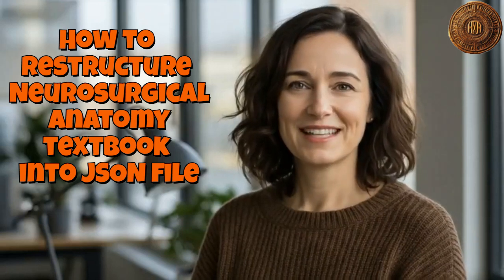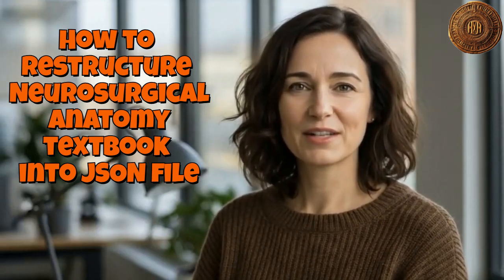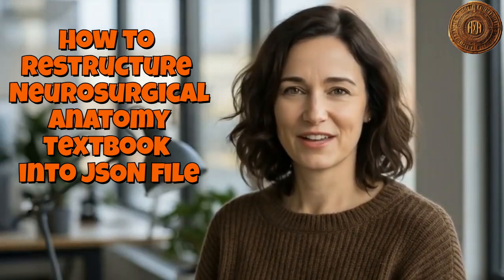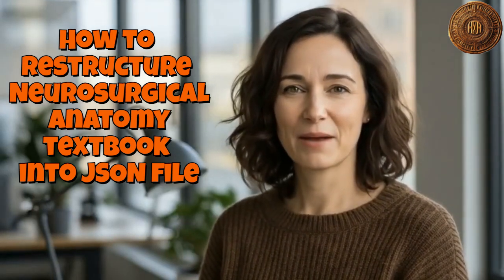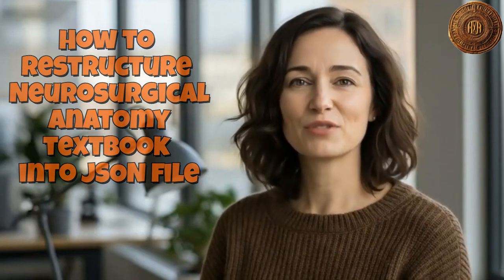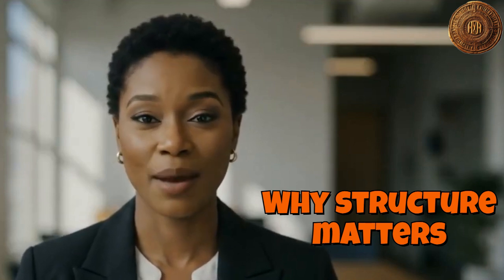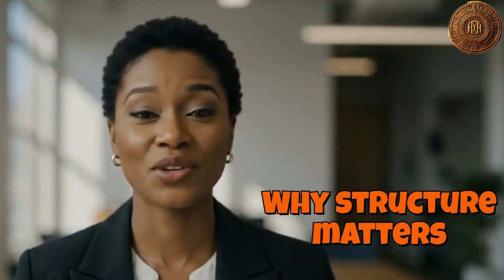Hello and welcome. Today I'm going to guide you through the exciting process of transforming a neurosurgical anatomy textbook into structured JSON data, perfect for interactive learning apps, and show you how AI agents can help streamline that journey. Imagine you're a user exploring surgical approaches in an app. You tap subfrontal approach, and instantly you receive exactly the info you need.